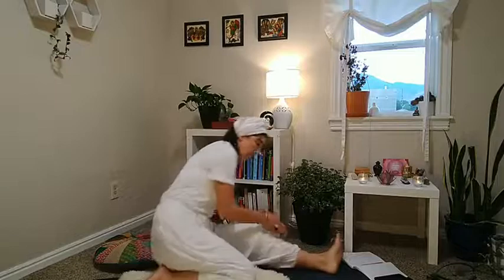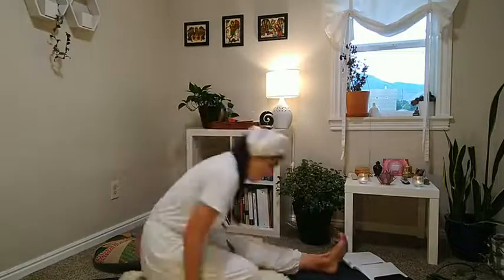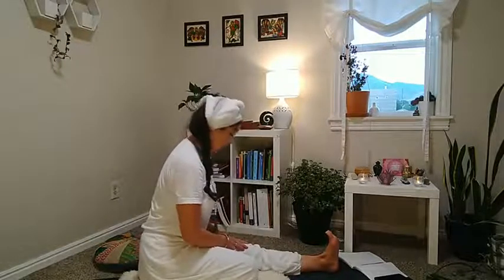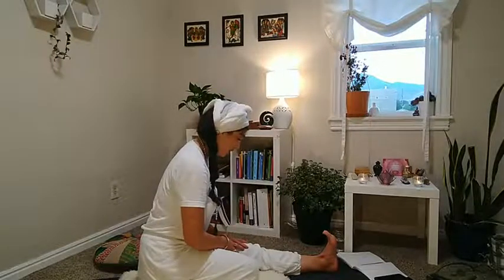So right heel tucked or against the left thigh, right leg extended, bend from the waist. So maybe it even just looks like this for you. This is just perfectly fine. Okay, and breath of fire.